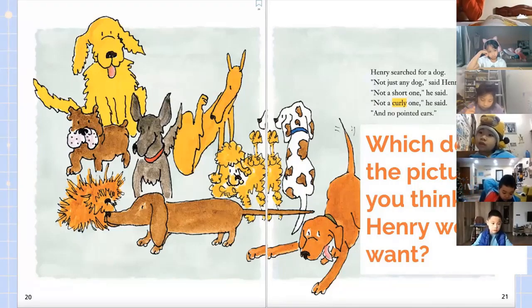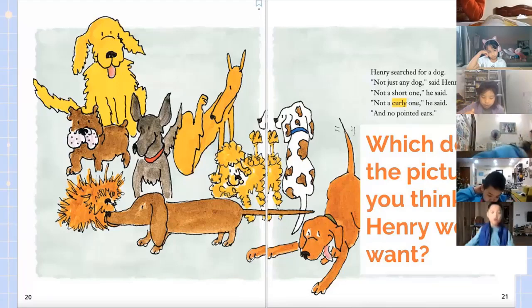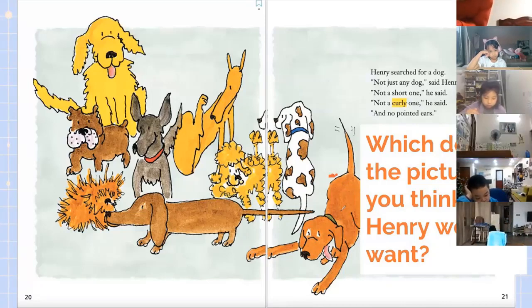So let's look at these dogs over here. So let's see, are there any dogs with curly hair that he wouldn't want? Do we see any with curly hair? What about this one down here? Does this one have curly hair? No, this one doesn't have curly hair. What about this poodle looking one? Would Henry want this poodle looking one with curly hair?